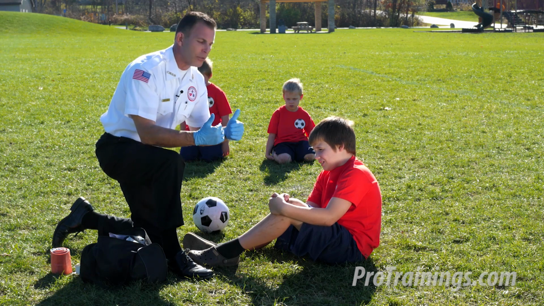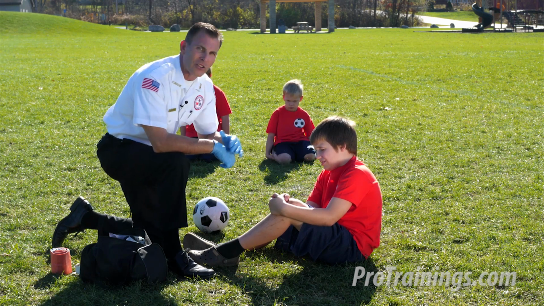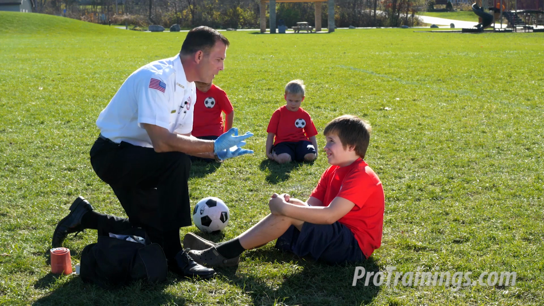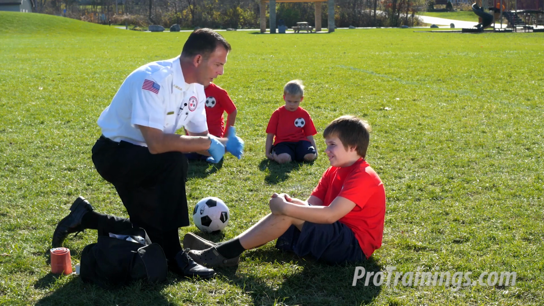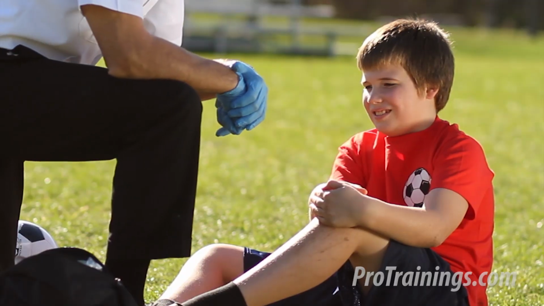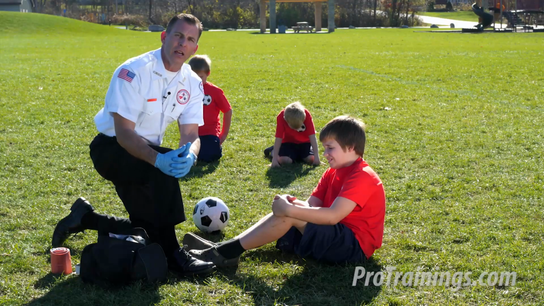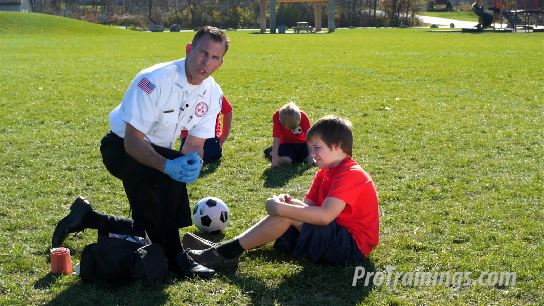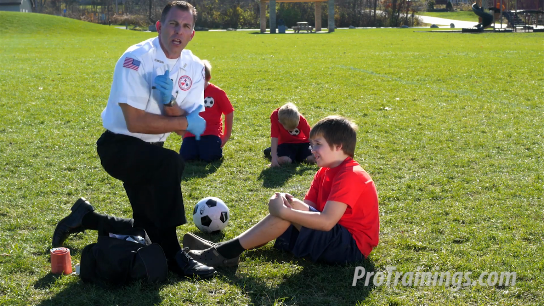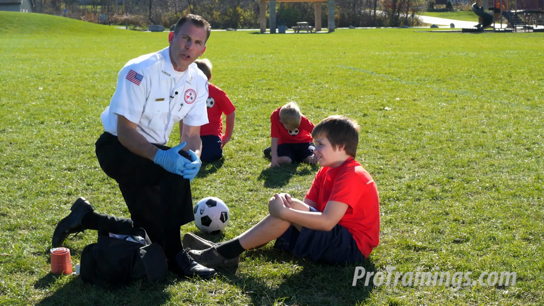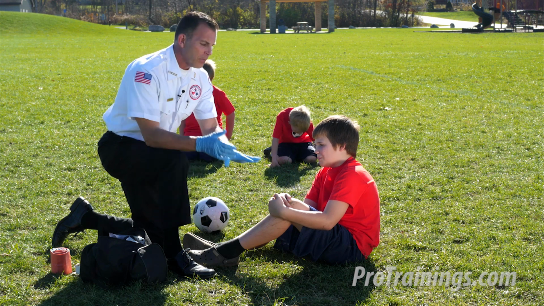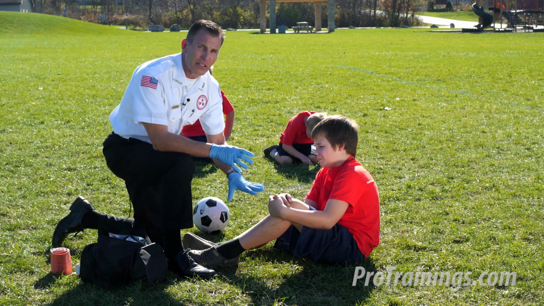of investigation. The first thing I'm going to do is ask the player, do you hurt anywhere else other than it looks like your knee? Do you hurt anywhere? And he shakes his head no. This is all that hurts. And he grabs his knee. We call this self-splinting. They'll do it to their arm, they'll hold a rib, they'll hold their knee or their ankle, and in this case, he's stabilizing his knee.